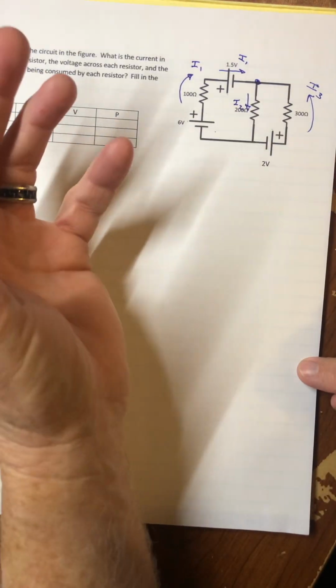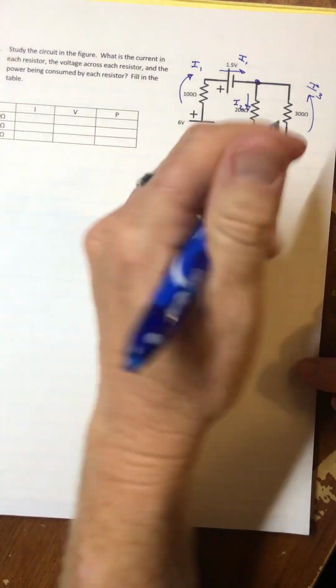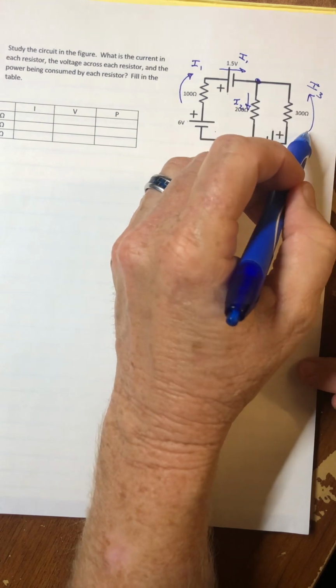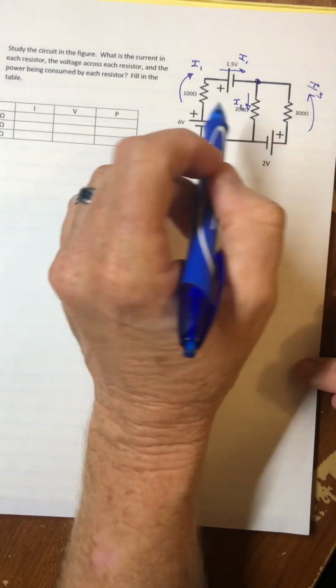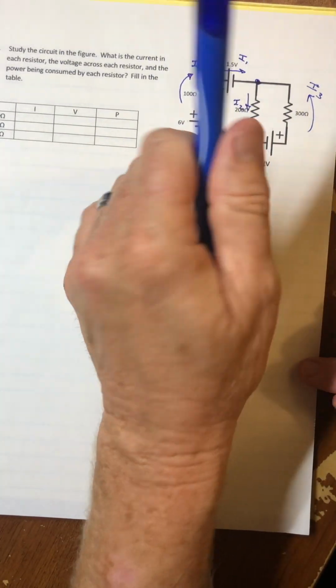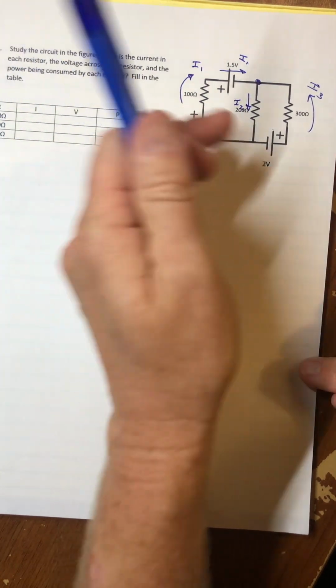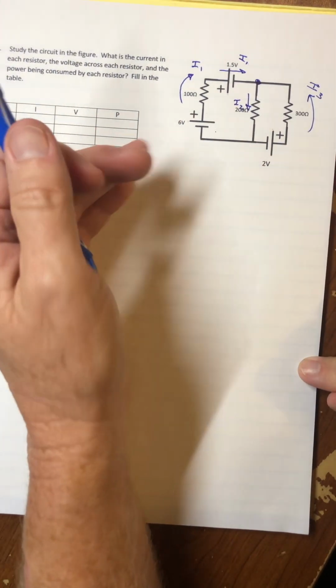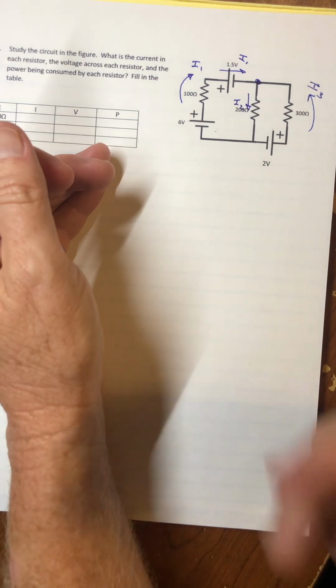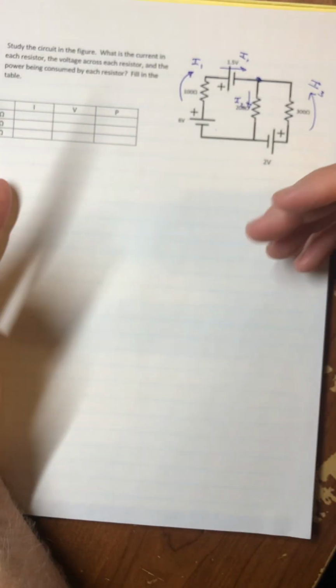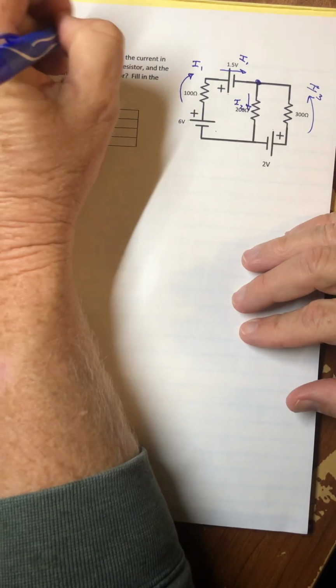If we get a negative number, it just means the current goes the other way. What we are doing here is labeling the current in terms of 1, 2, and 3, but also what's the positive direction, and there's nothing wrong with a negative. So there's no reason the current can't go opposite of what we call positive. It's like having a baseball.